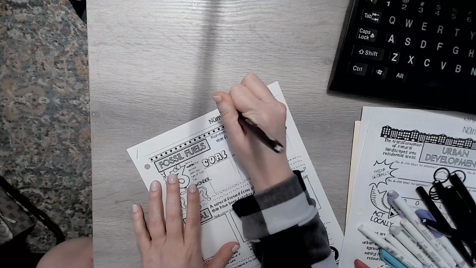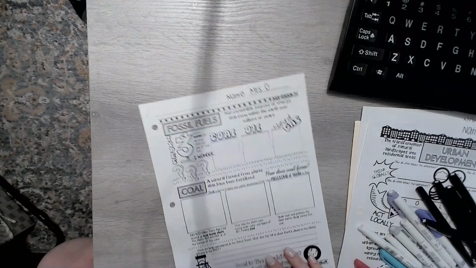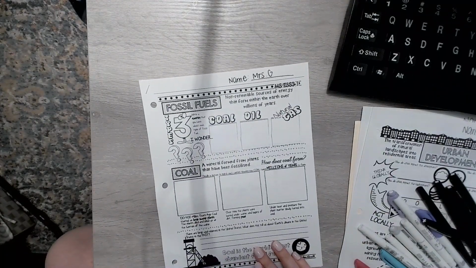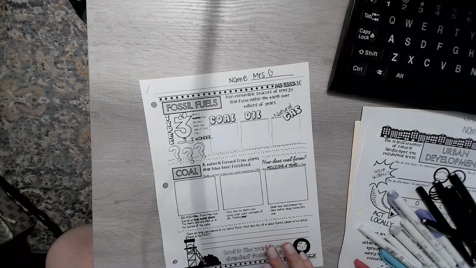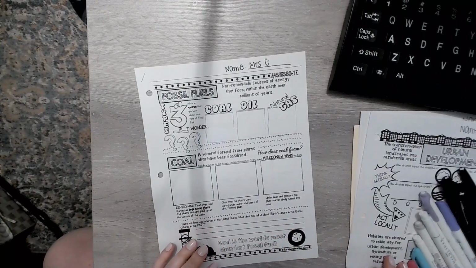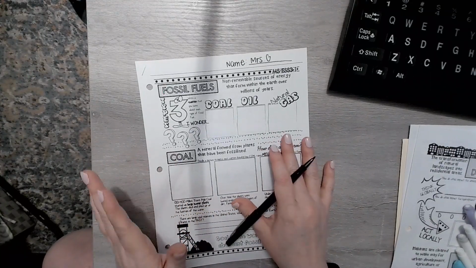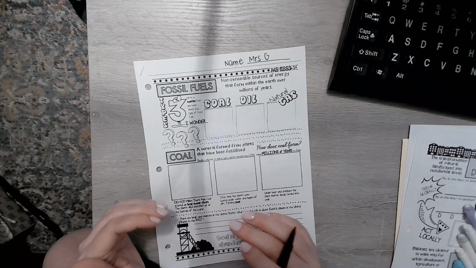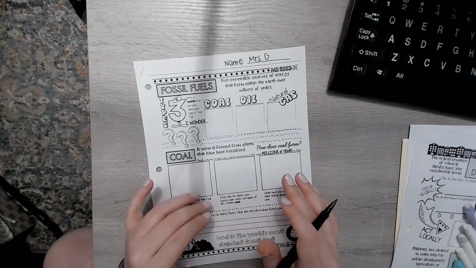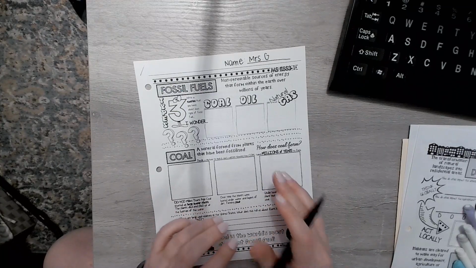For my sake, I'm going to put Mrs. G. Because this is something that you're going to practice with, and as you'll see, every other one is only one page. I am just going to go through and make sure that you know which ones are your key terms and what are things that you need to complete.